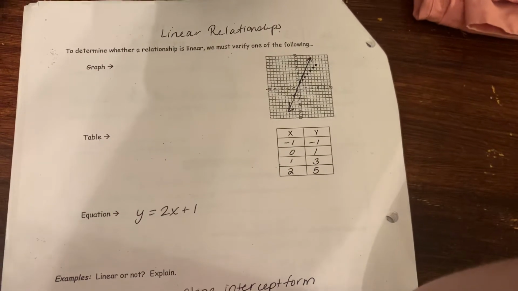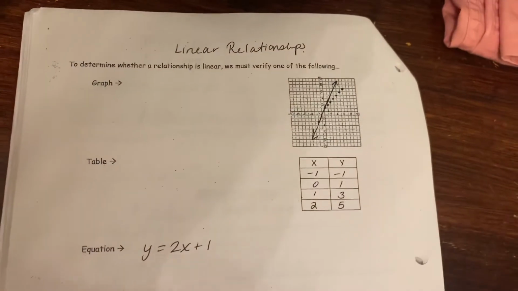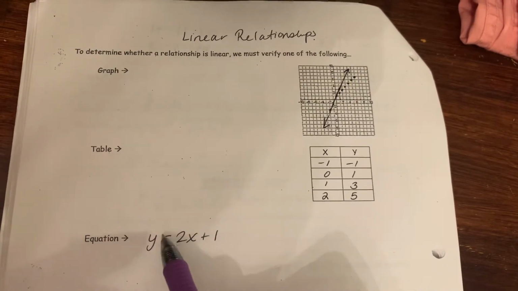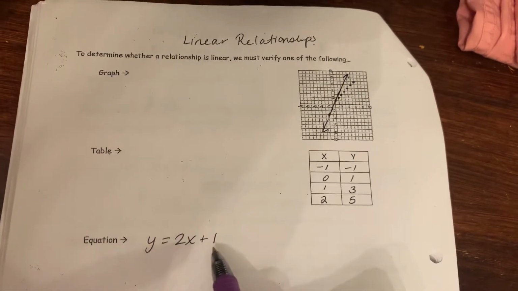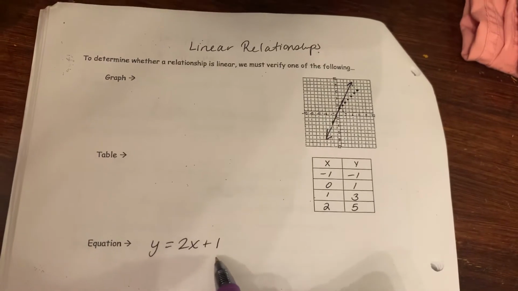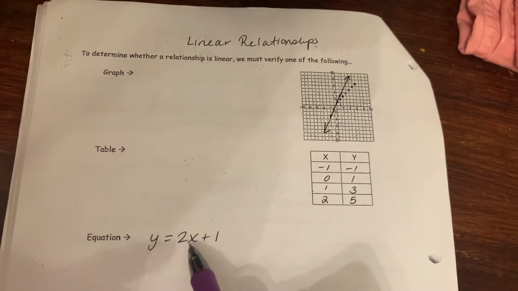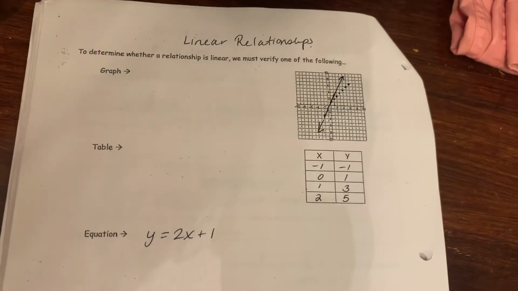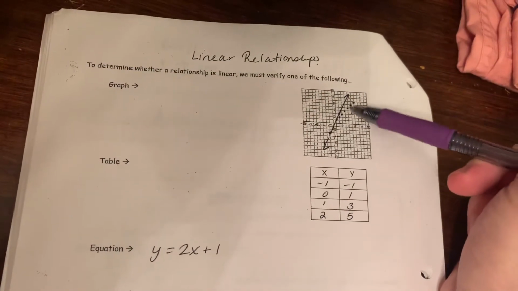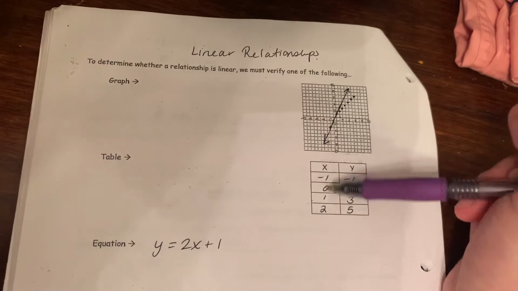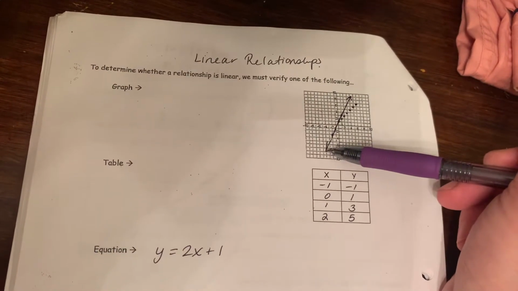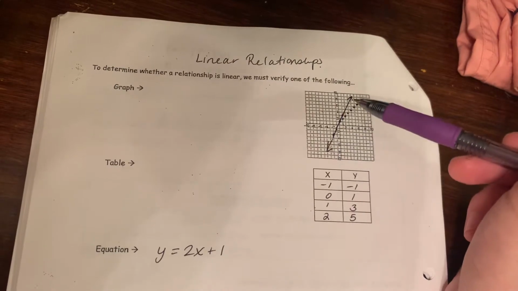Okay. These are three ways that linear relationships can be represented. A linear equation is where you have x to the first power and y to the first power. This is slope-intercept form. You don't have to have it in this form, but as long as x and y are to the first power, that's a linear equation. A graph, when you graph these table of values, if it makes a straight line, it is a linear relationship or equation.